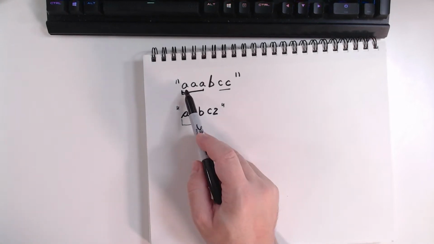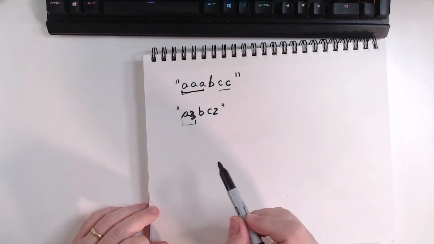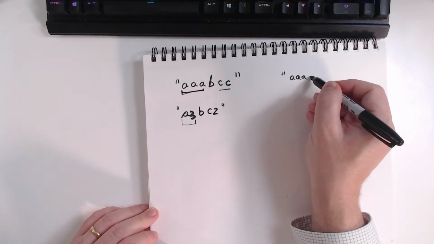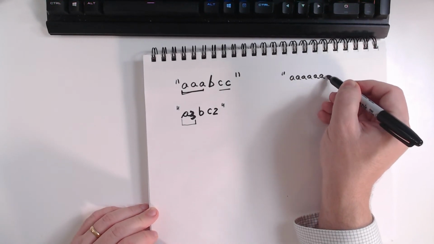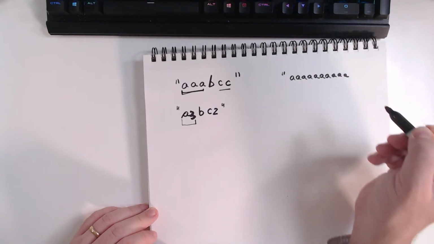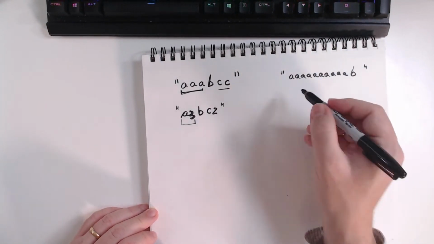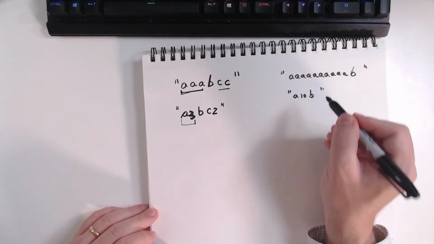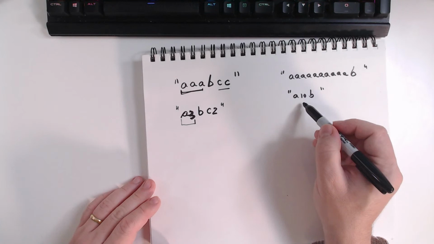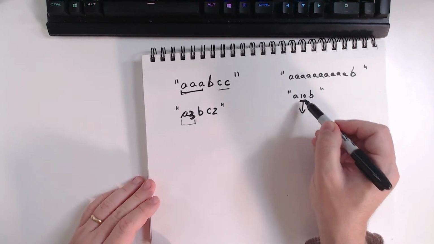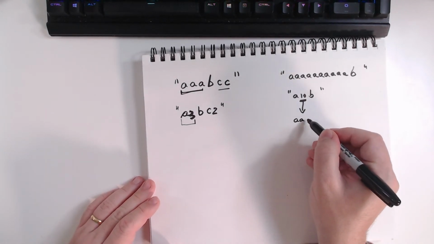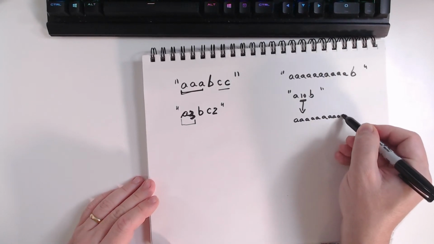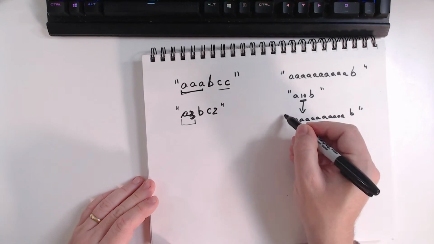Anyway, it's less than the 3 bytes here. But imagine we had a bigger string such as A repeated 10 times and then a B. This string would have been compressed as A10 and B, a much shorter string. And of course, to decompress it, all you have to do is find out this number here and then just expand it back into a bunch of the original symbols like that.